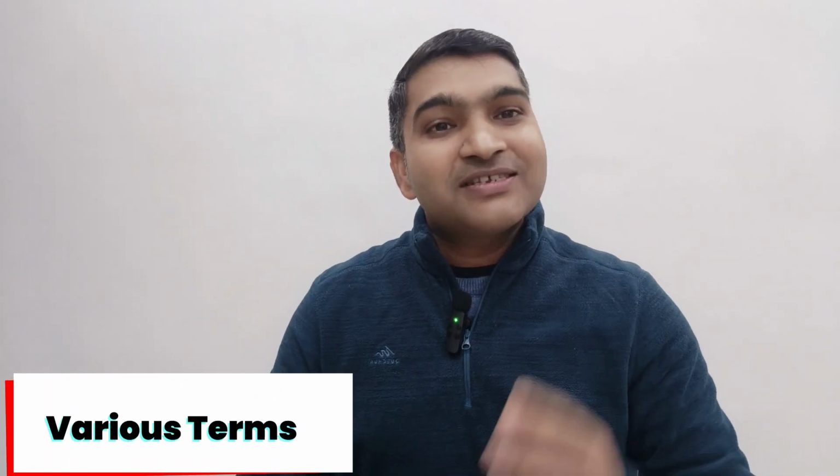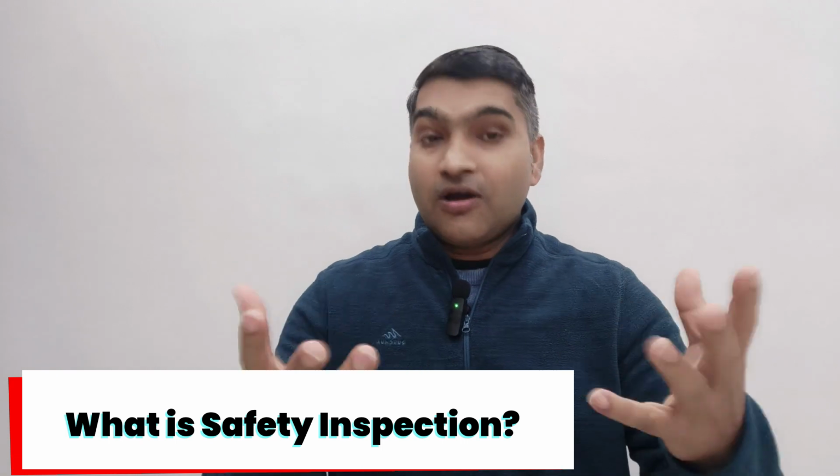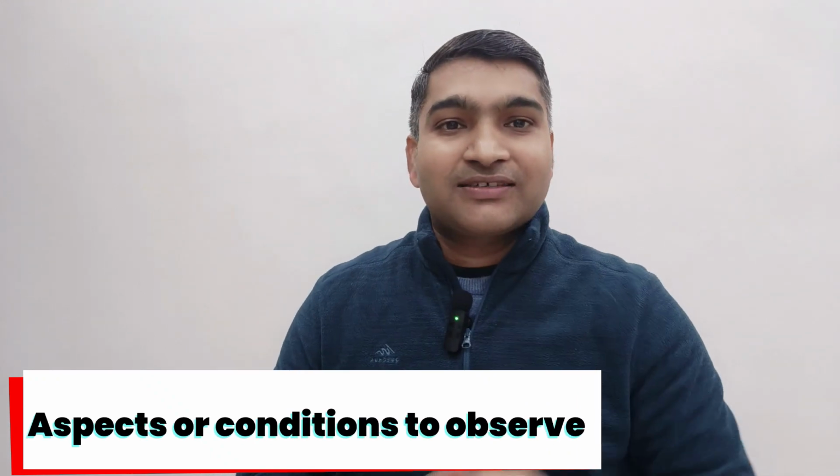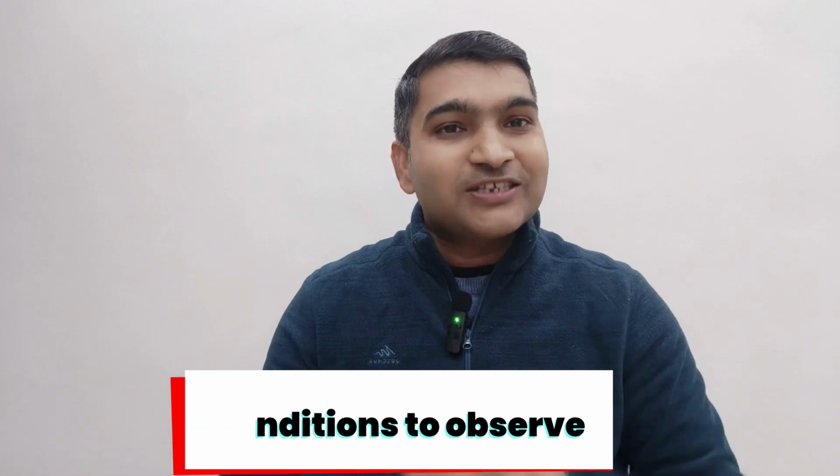So now let's recap before moving to the next section. From what we have learned, we learned the various terms for HSE observations or inspections. We learned what a safety inspection or HSE observation tour is, like a definition. And what else? What are the aspects or conditions we look at when we conduct such observations or inspections.